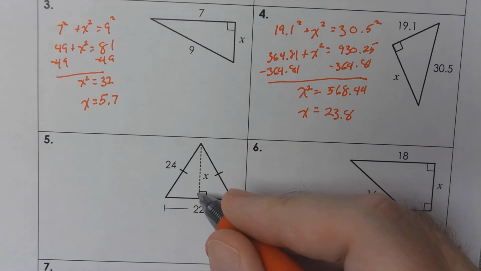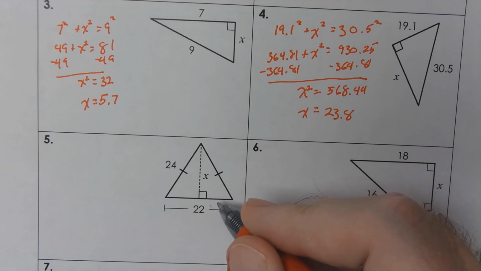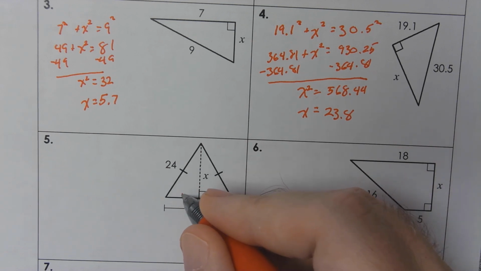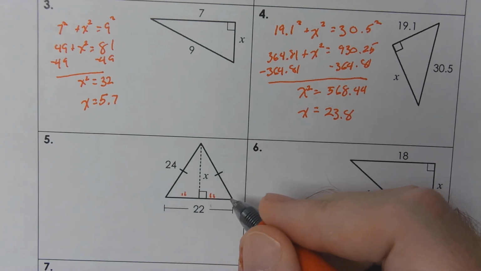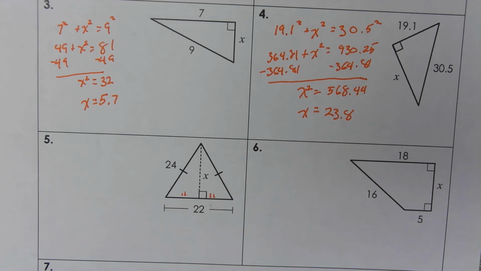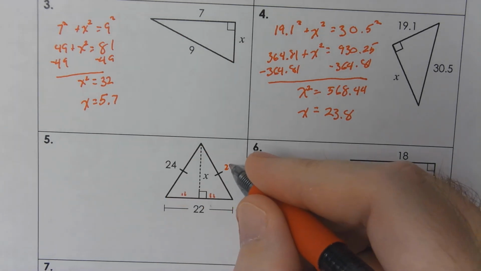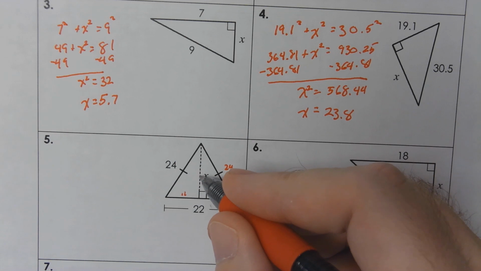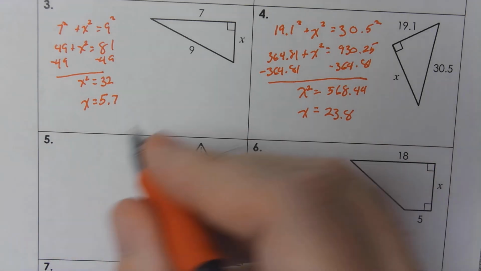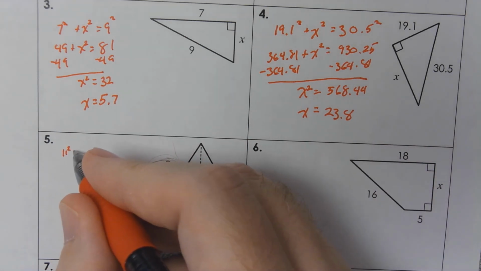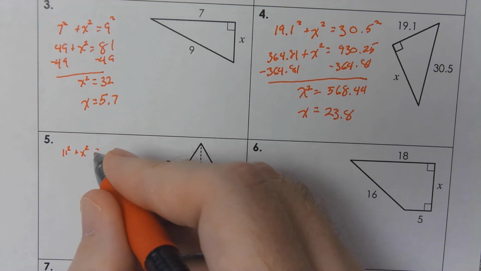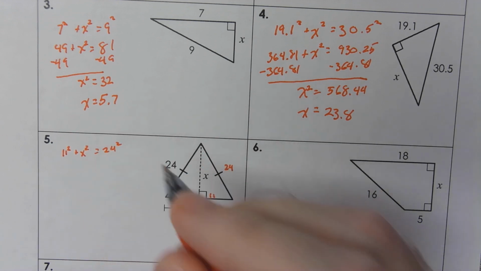So that means it splits the base in two. So this is 11 and this is 11. If this is 24, that's 24. And so we're looking for x in the middle. So that means we know 11 squared plus x squared equals 24 squared.